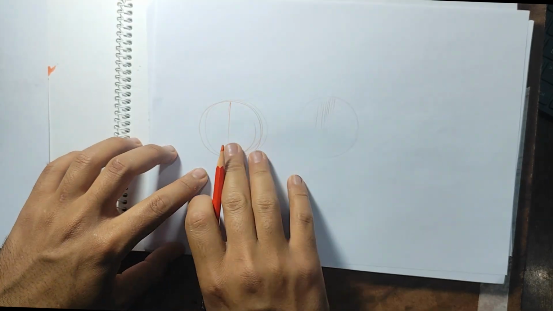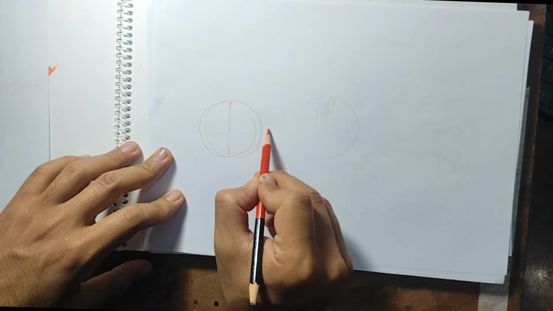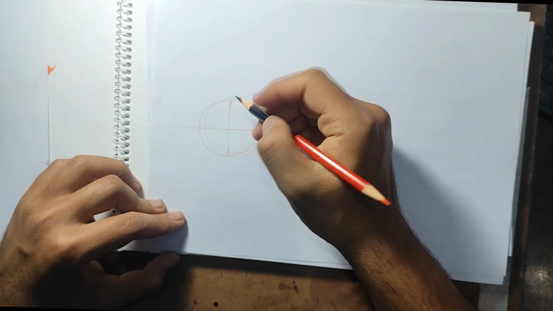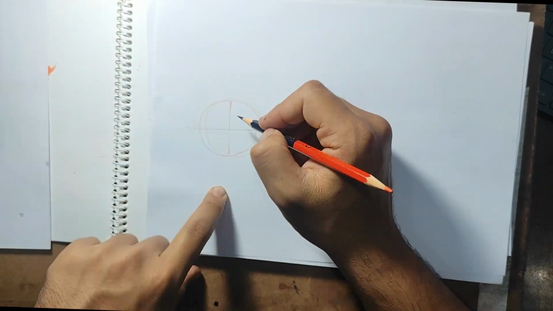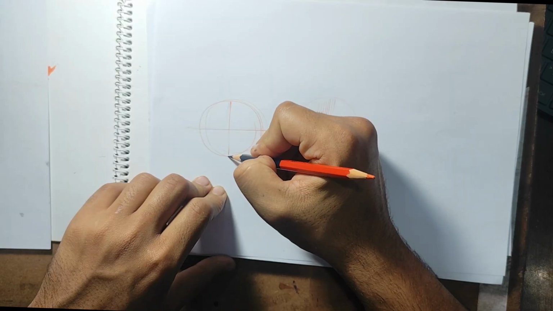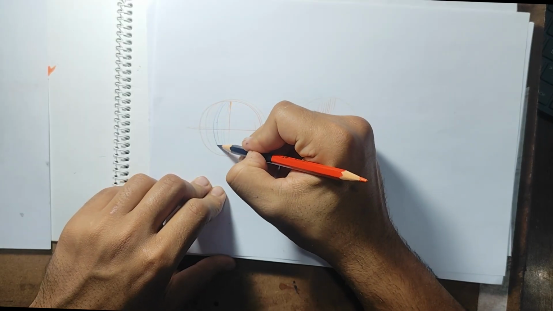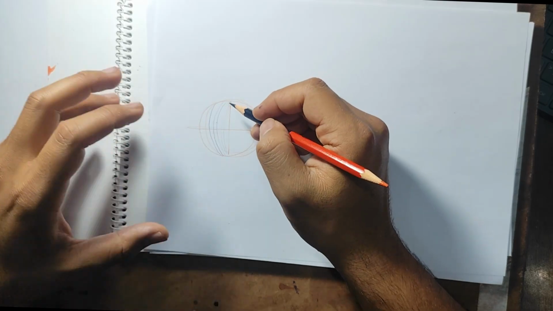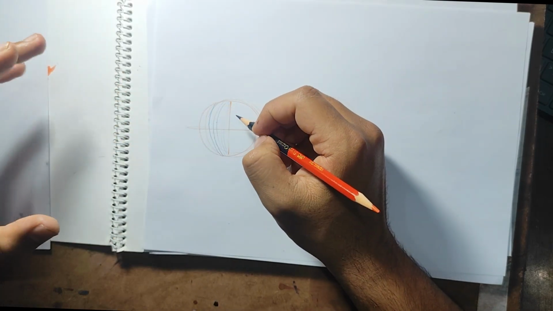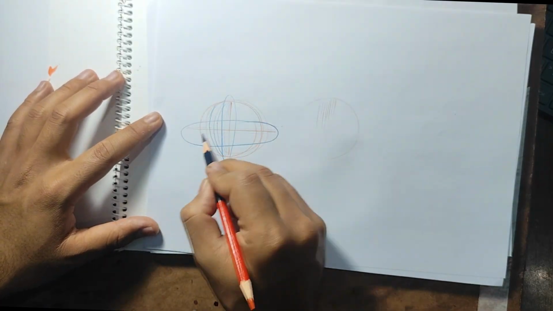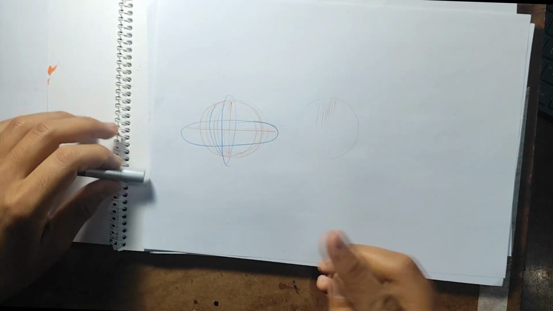This or this. Because after the center line, every line will be a curved line. A circle does not have a straight line except this and this.